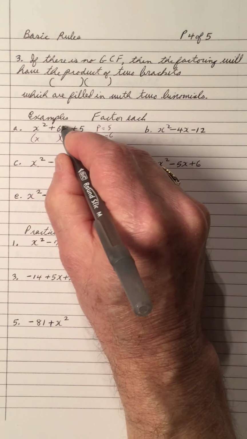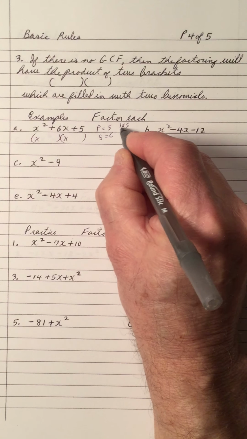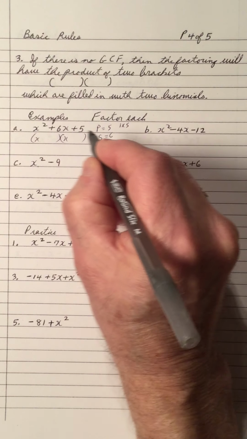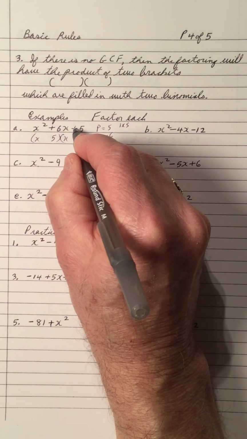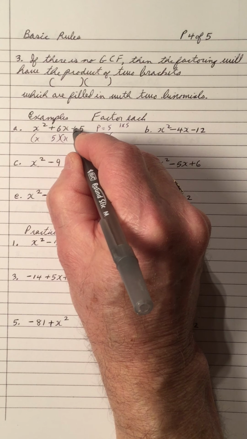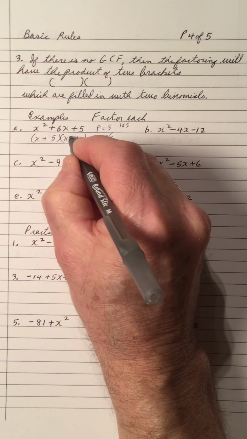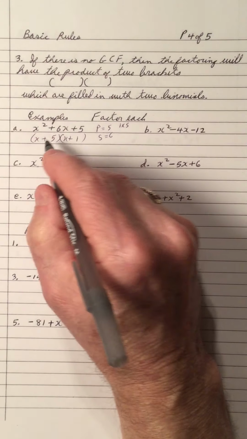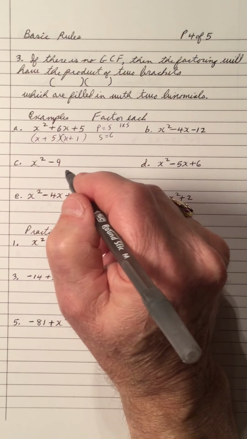There's the product, and there's the sum. So what's the factors of 5? 1 and 5. What factors of 5 will give you a 6? Well, there's only two factors. It's 5 and 1. And because it ends in a plus, I'm going to have two of these signs, two pluses. So what I do when I do these, I put my x's in, I put my signs in, and then I do my numbers.